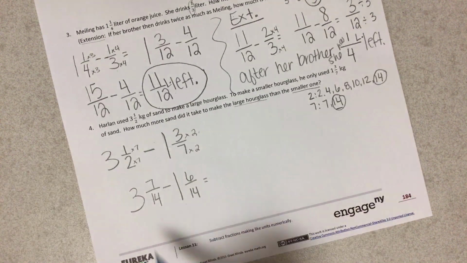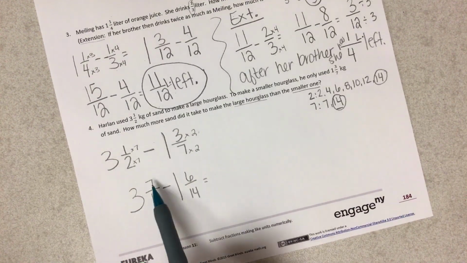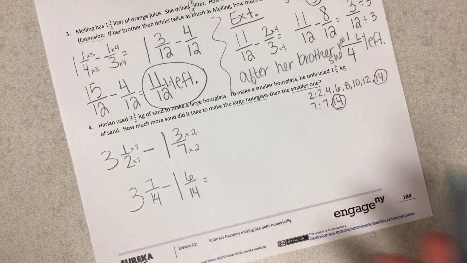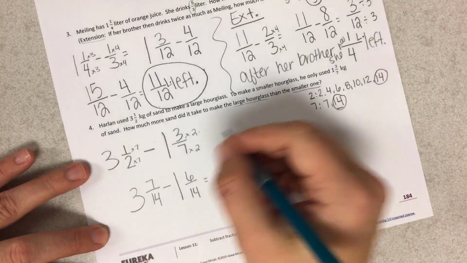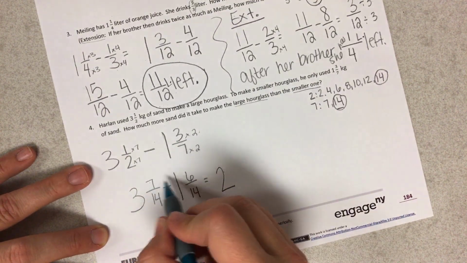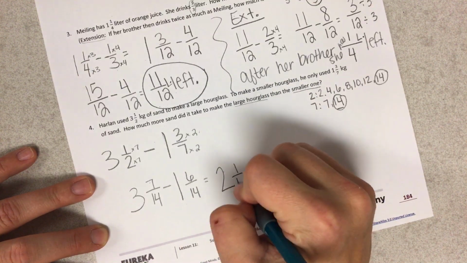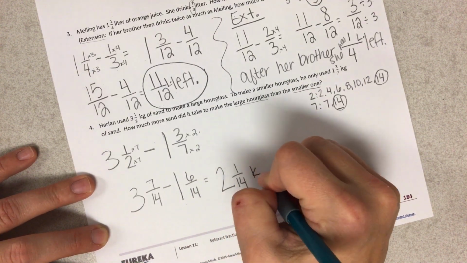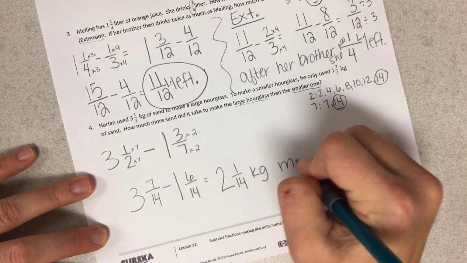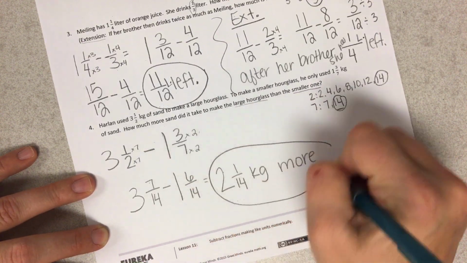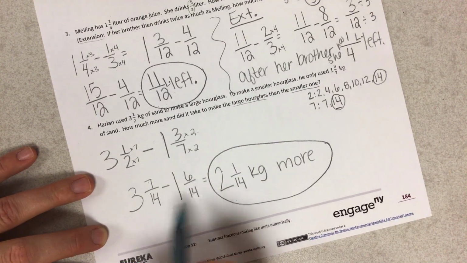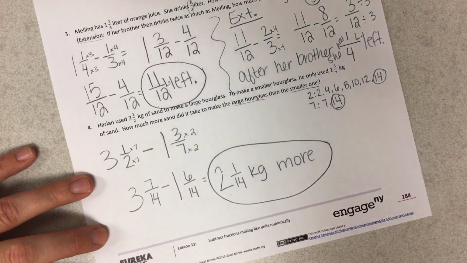Before I move on, I need to make sure that I don't need to borrow, which I don't because I can do 7 minus 6. So I can do 3 minus 1 is going to be 2, and 7 minus 6 is 1/14 kilograms more. Okay, that's because this is the difference between these two numbers, 2 and 1/14 of a kilogram.